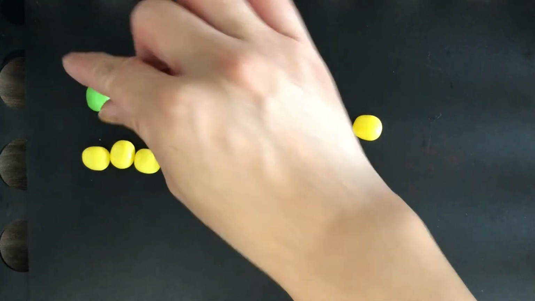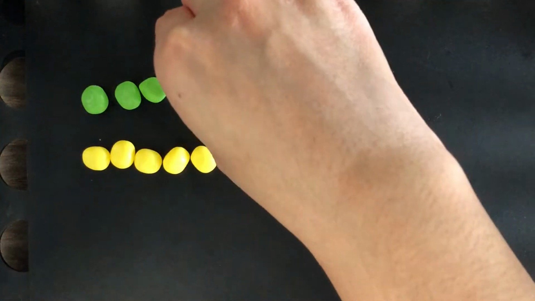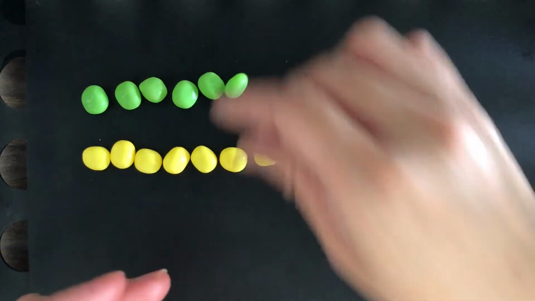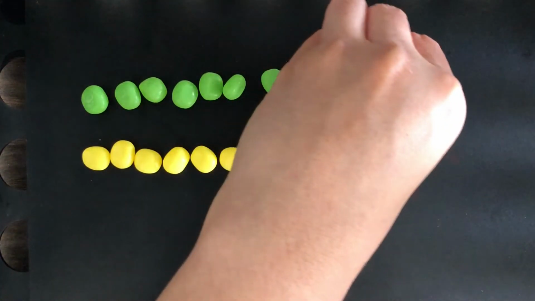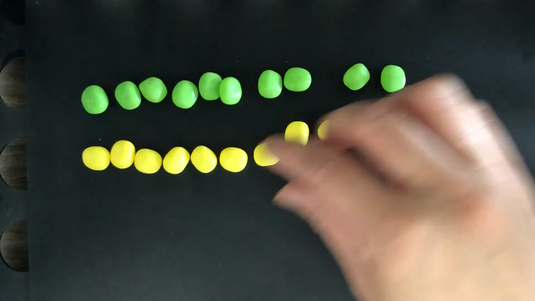So that's 1, and then this is the second one. So how many steps would it take to walk 2 fences? Give you a couple seconds to think about it.